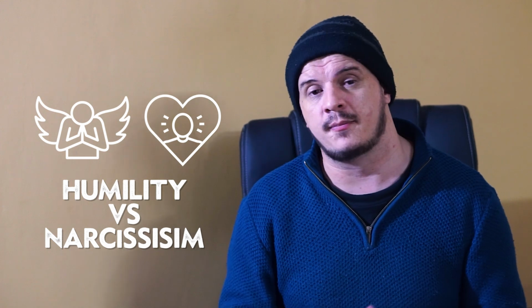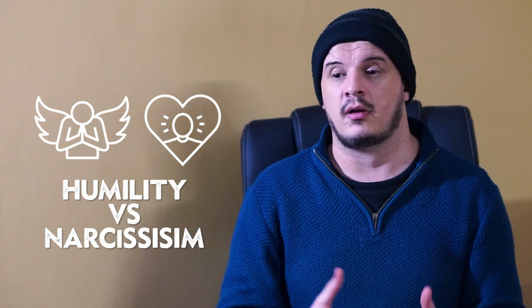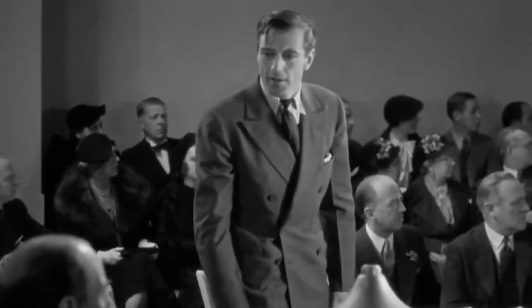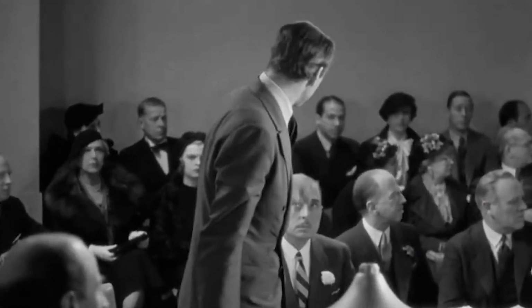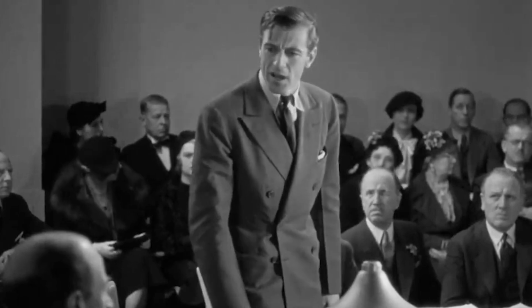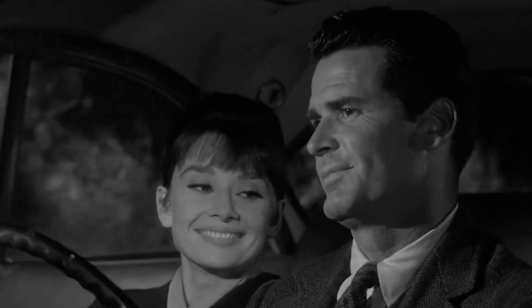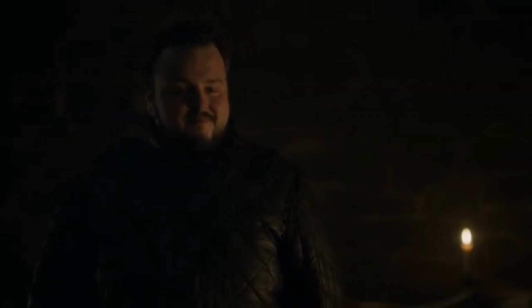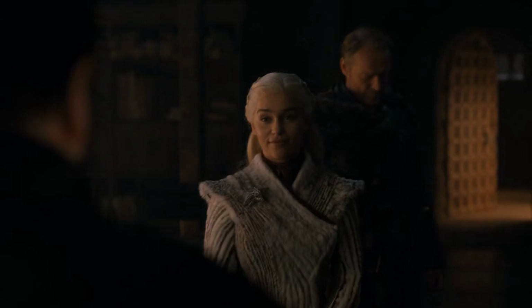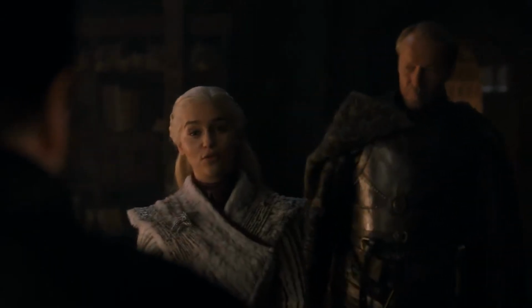Then lastly, humility versus narcissism. Characters who are humble are ones who put others' needs in front of themselves. They are ones who often give, and they don't take or accept validation from others. They're usually the helpers and the peacemakers. They're the ones who forgive people despite the atrocities.